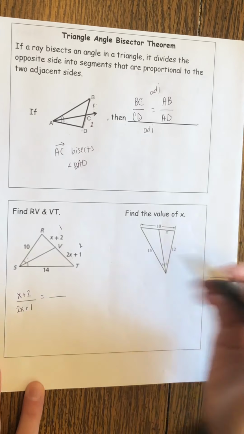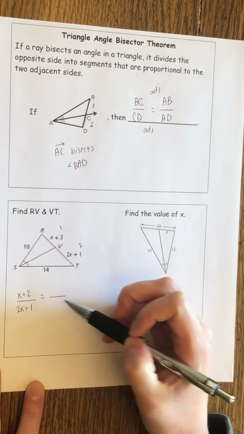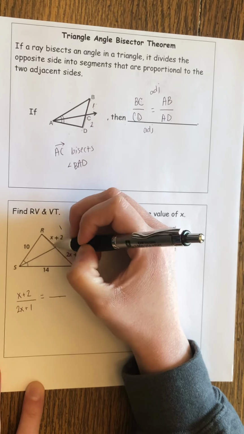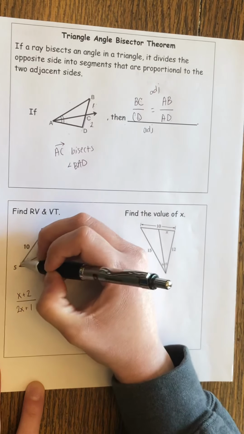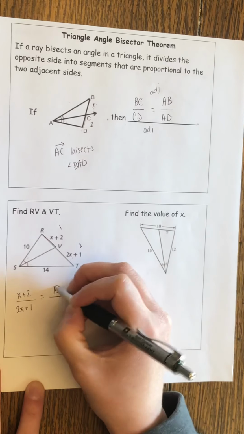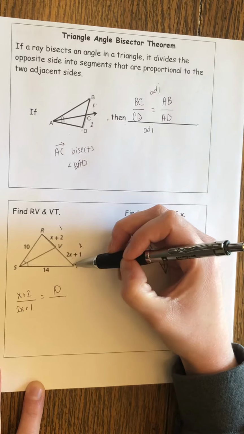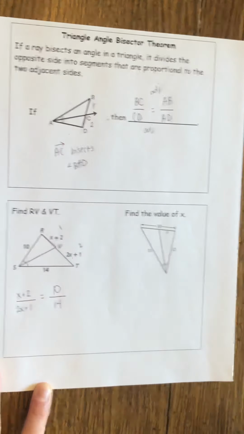I put x plus 2 up top. So x plus 2 is this segment here. I want to find the adjacent side of the triangle to segment RV, which is SR here, which is 10. Then in the bottom, I have 2x plus 1, which is adjacent to the side length of 14 in the triangle.